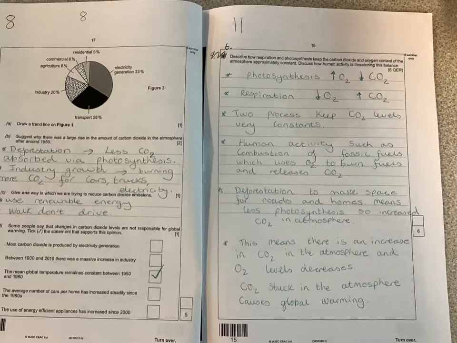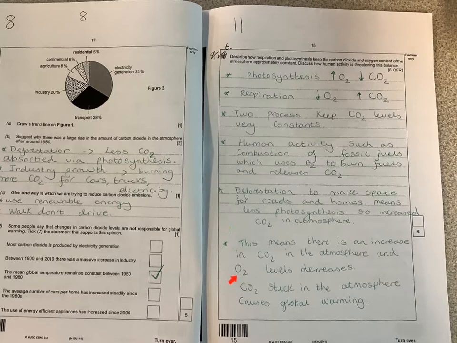With these questions, QER means that 1 mark comes from quality of written communication, so full sentences, capital letters, correct spelling. But I've just bullet pointed the things that I would have liked to have seen that would have got you 5 marks anyway. But pause the screen and make sure you write it in your red pen.